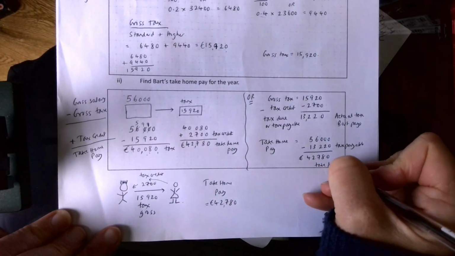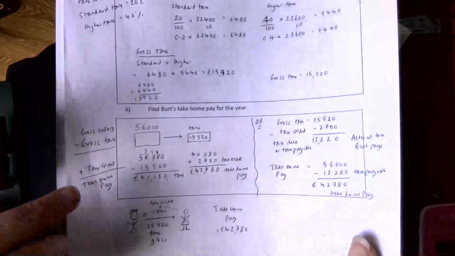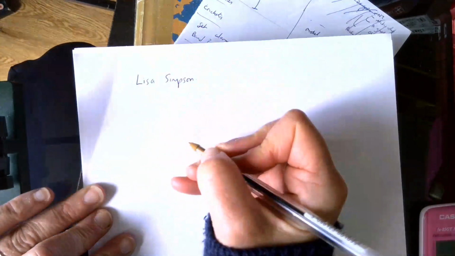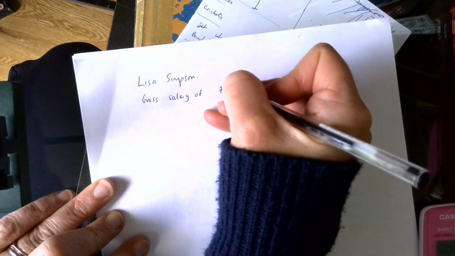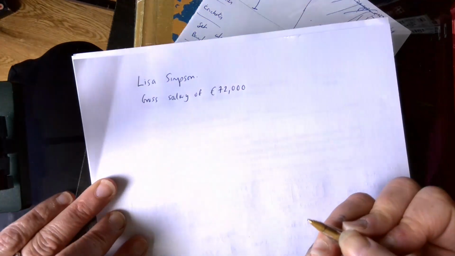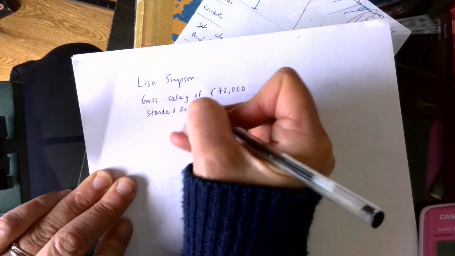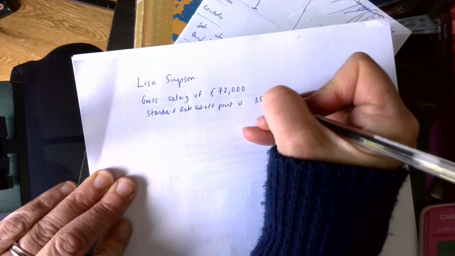Now, what I'm going to do is set another question on the other side of this here. Okay, so let's take Lisa Simpson this time. Let's say she has a gross salary of €72,000 because she works harder than Bart, doesn't she? Let's say the standard rate cutoff point is 35,000.